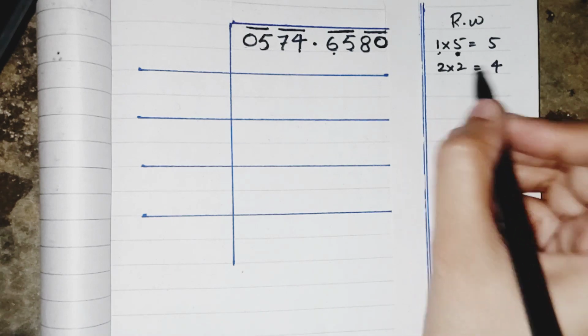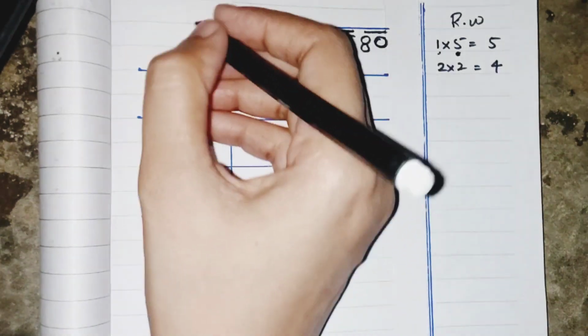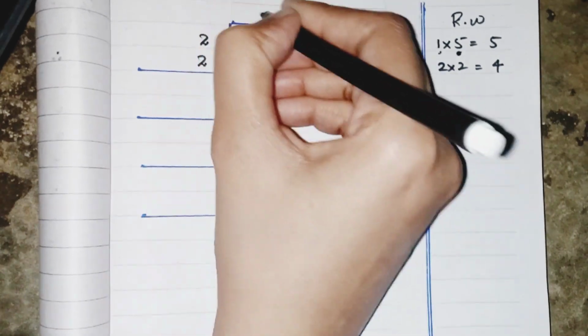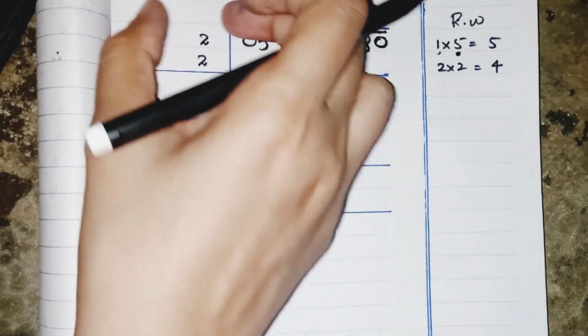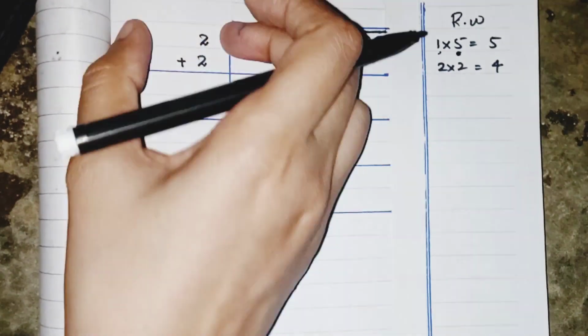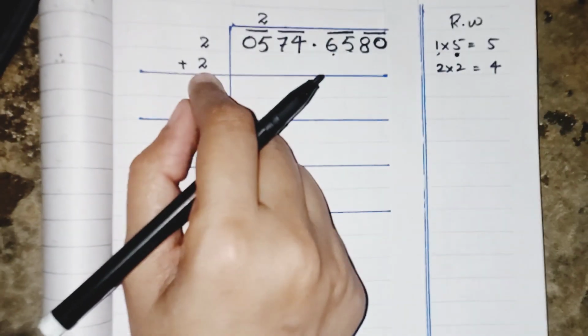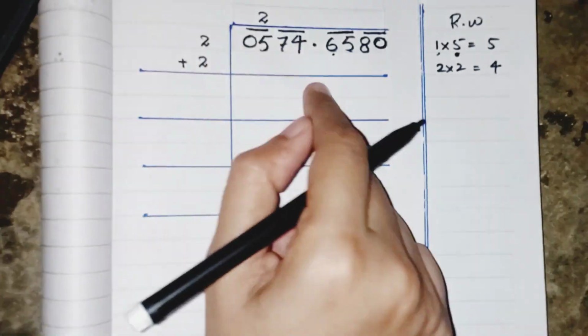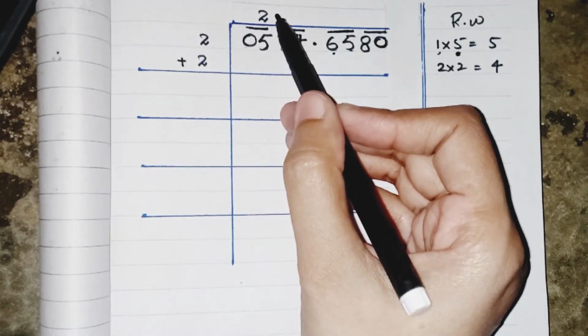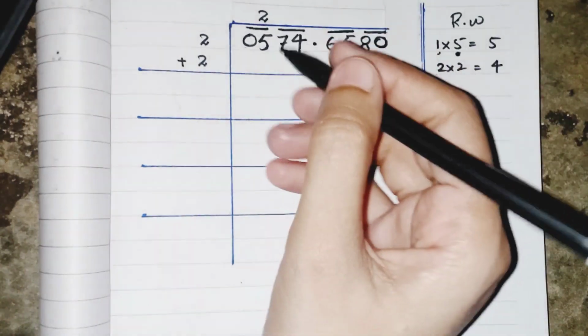So we can take 2 into 2. Whatever number I am taking, I have to write it 3 times: 1, 2 and 3. On this side the numbers we have to add, and why were we adding them? Because it gives us a number for the next step to solve the next pair, and this shows us the answer, which will be the quotient value.